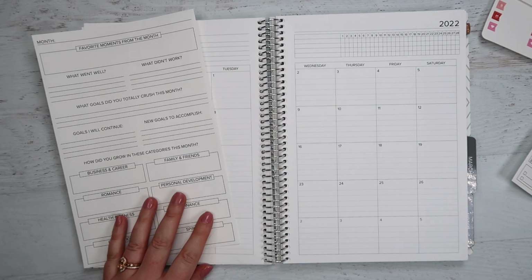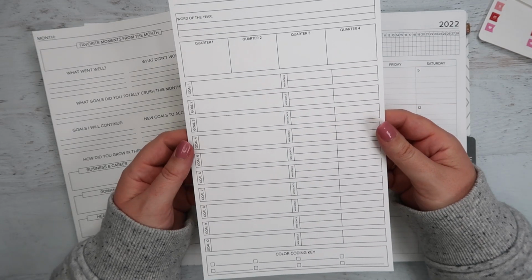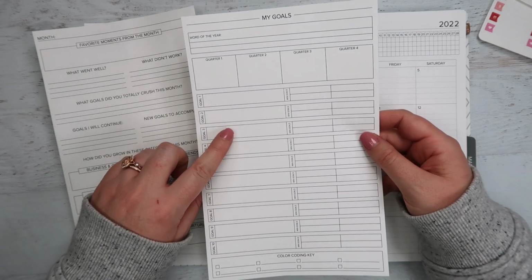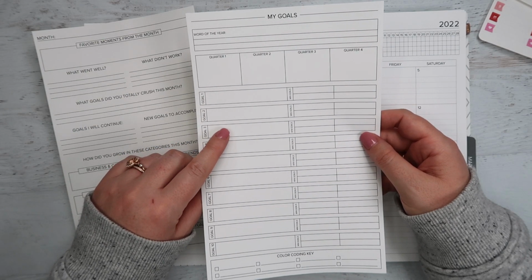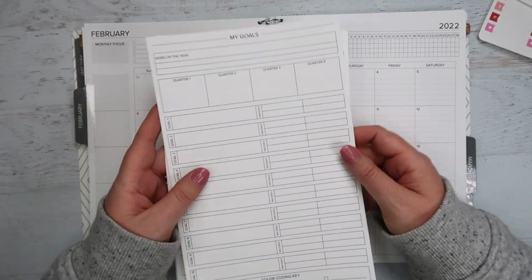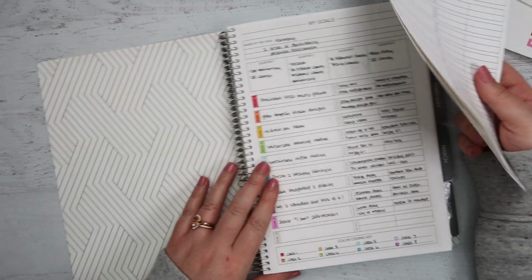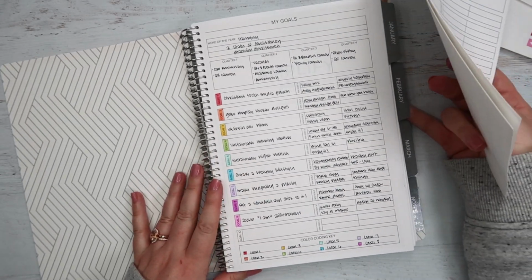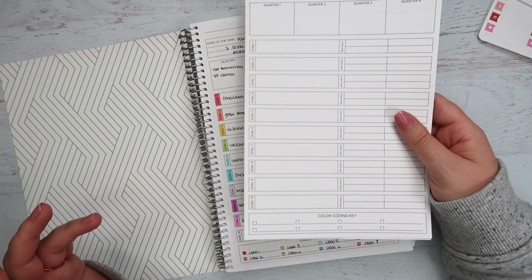And then I also printed out, this is another digital download freebie from Amplify Planner. This one though is a Patreon exclusive, so only the Patreons get access to this download. But this is a goal breakdown. It's usually for a year, and I did all of my goals and put them on the front page of my Amplify Planner. But I thought it might be really handy to do for the month.